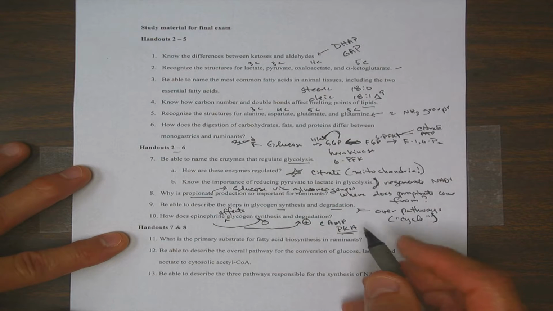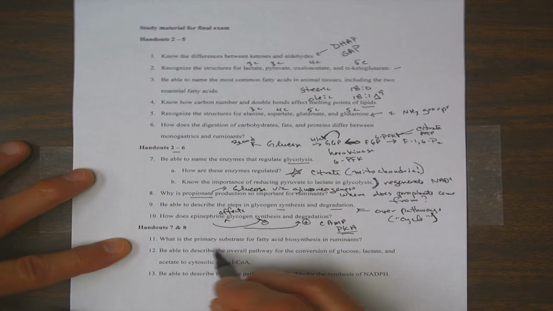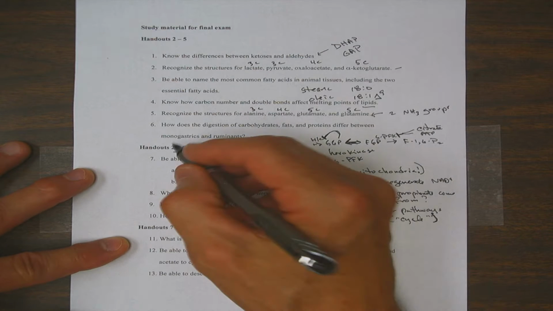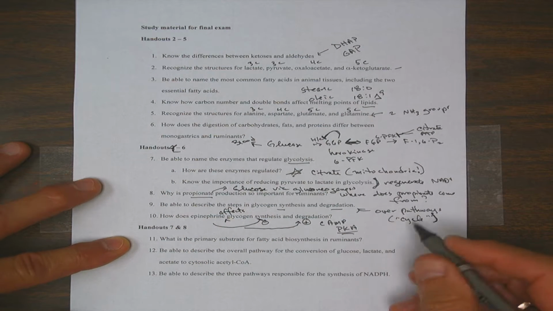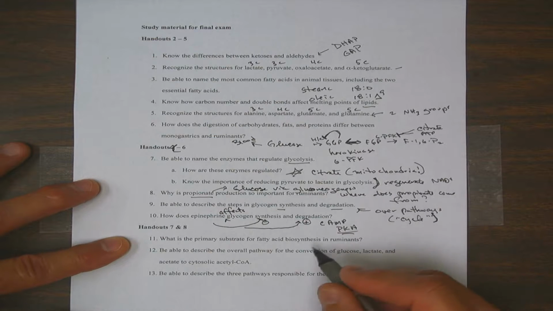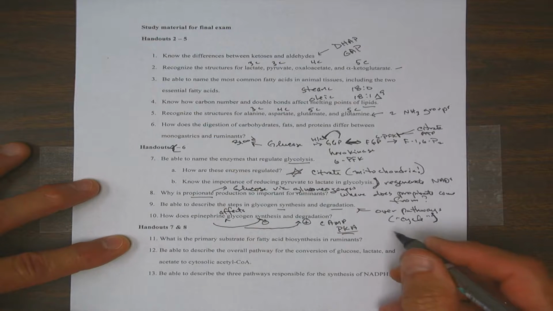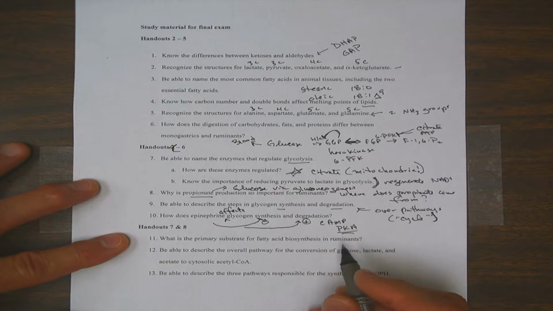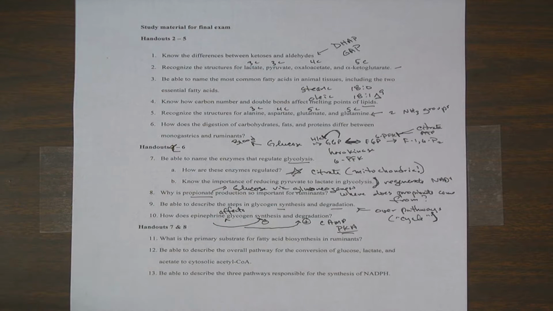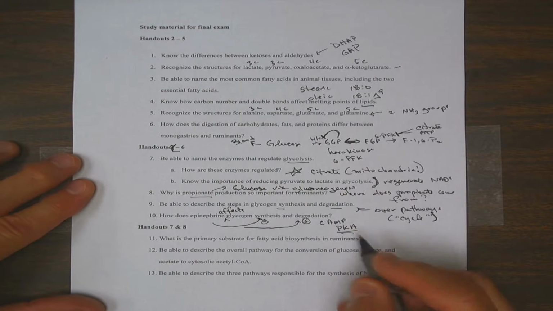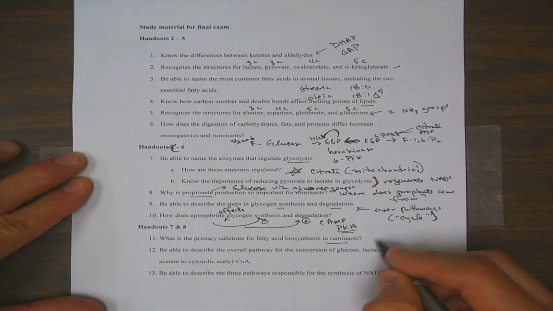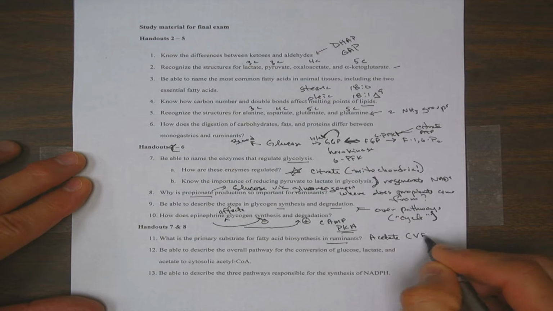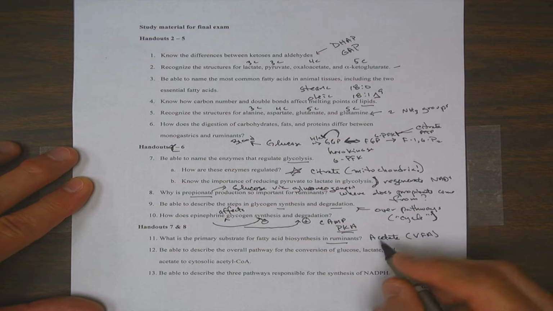Then handout 7 and 8, I believe this is just handout 6 for glucose metabolism, glycogen. So we jump to lipid metabolism, my favorite topic. But what is the primary substrate? Let me take this off, it's clunking. What is the primary substrate for fatty acid biosynthesis in ruminants? Of course, it's acetate. It's one of the VFA. Where does this come from?